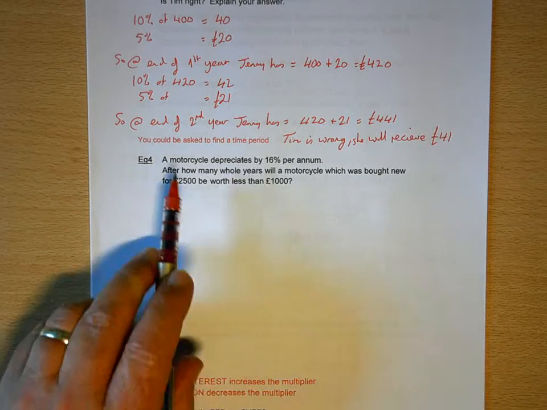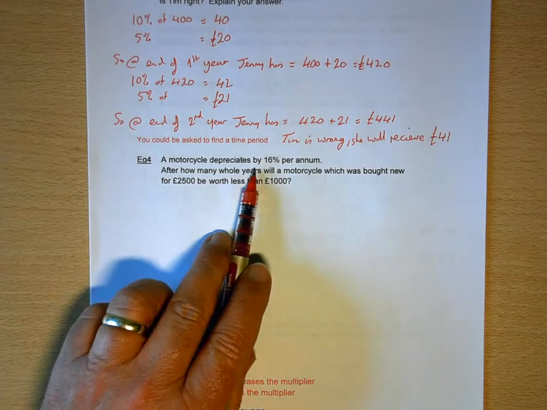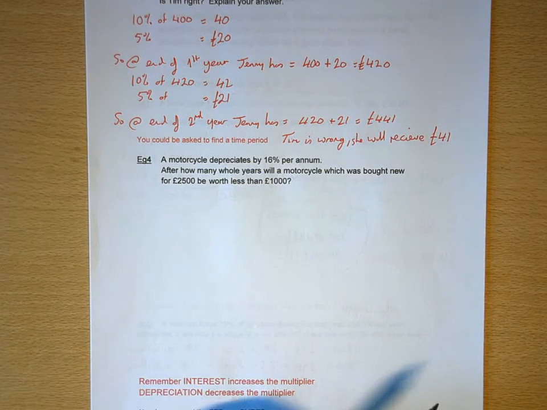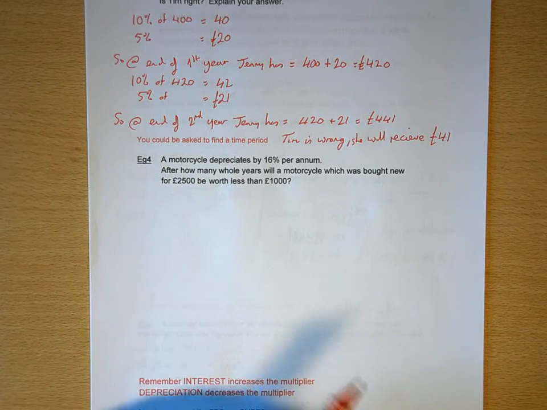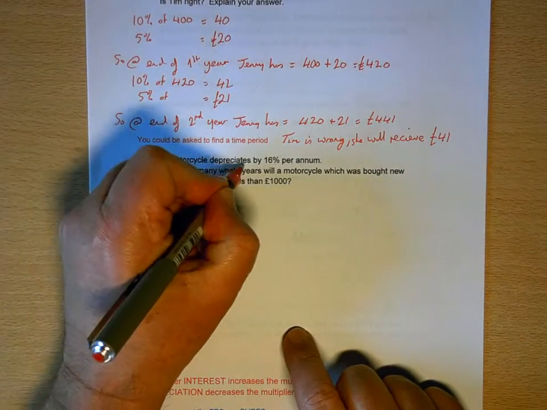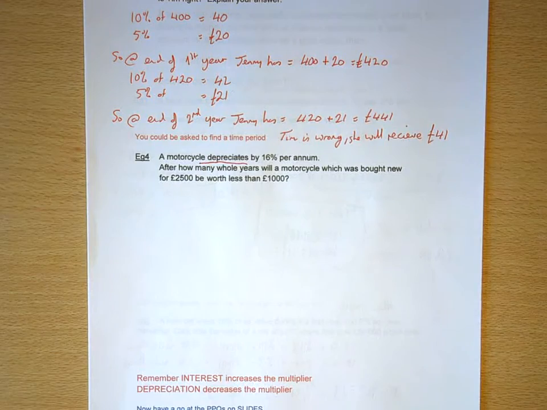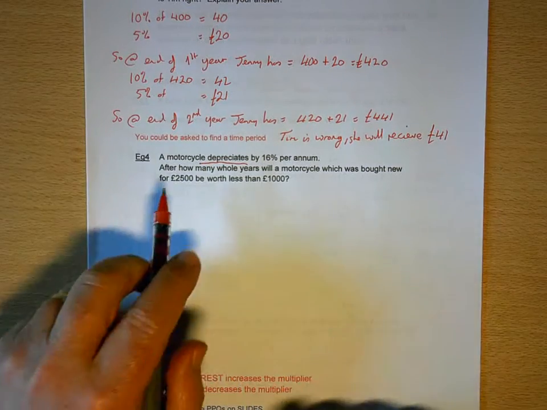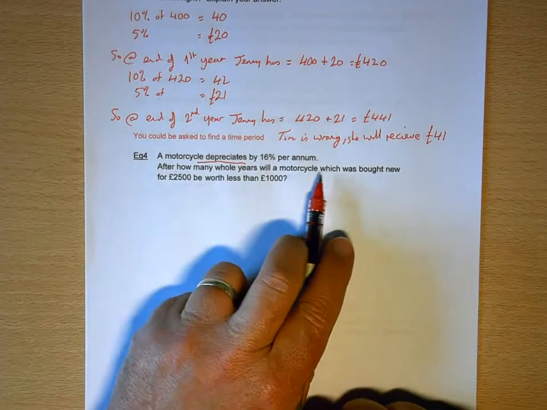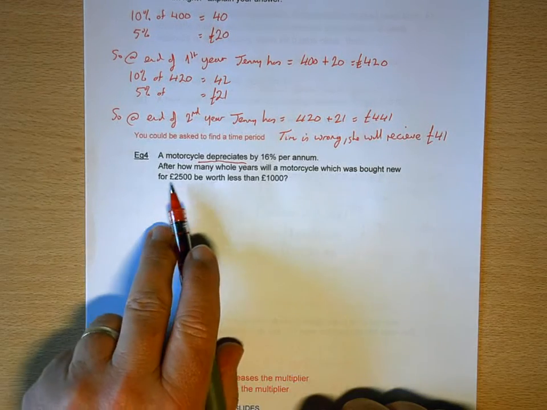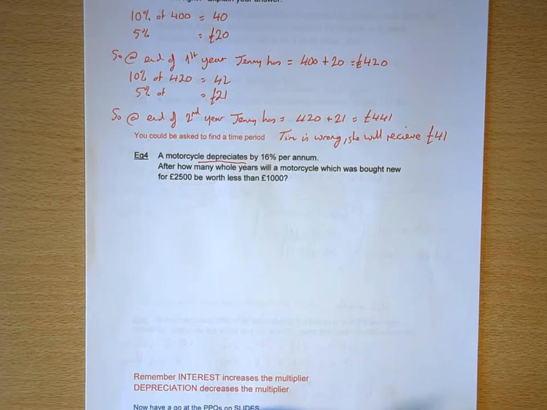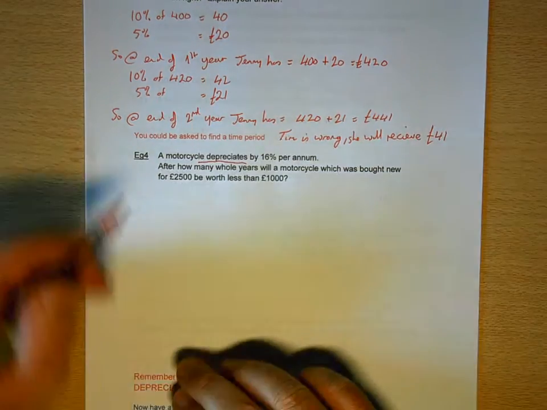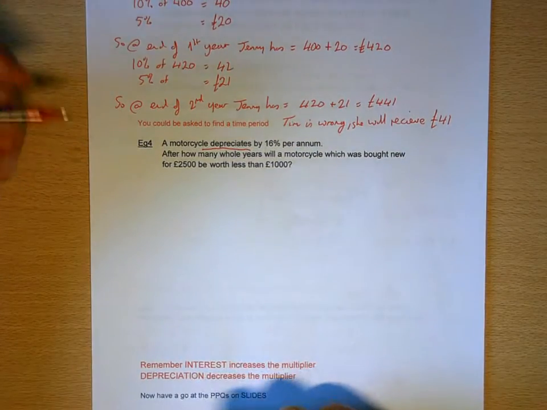So what I've got here, a motorcycle depreciates by 16% per annum, per year. It's a depreciation, so the multiplier is going to be a subtraction. After how many whole years will a motorcycle which was bought new for £2,500 be worth less than £1,000? So this is going to be a kind of trial and improvement.